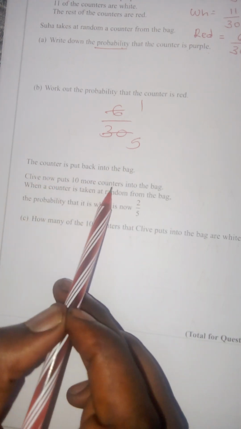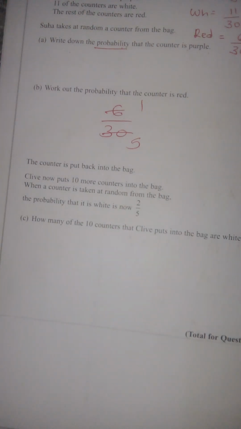Next, the counter is put back into the bag. Cleo now puts 10 more counters into the bag. We had 30 before, but now we have 10 more, making a total of 40. When a counter is taken at random from the bag, the probability that it is white is 2/5. How many of the 10 counters that we have put in the bag are white?